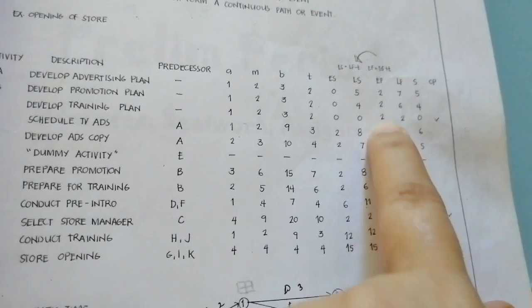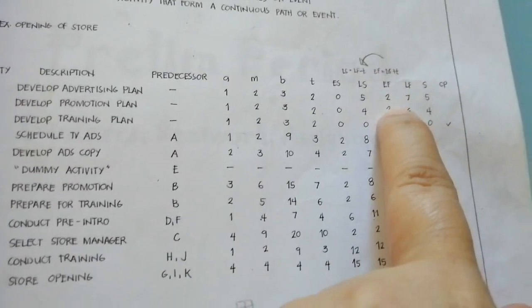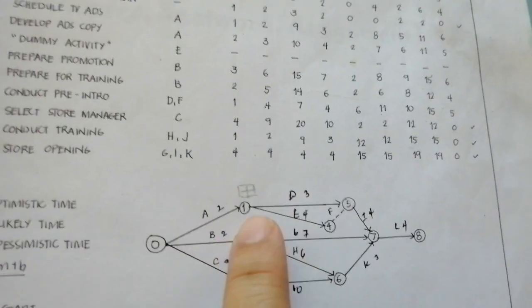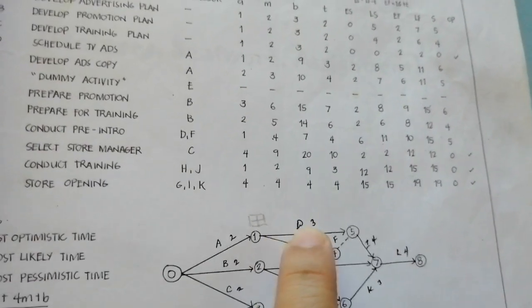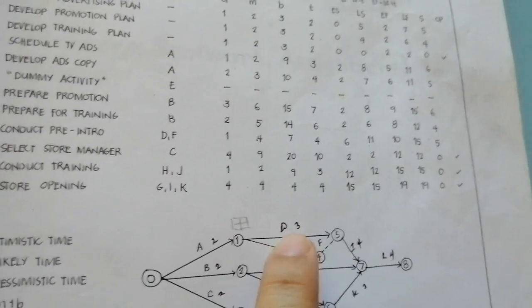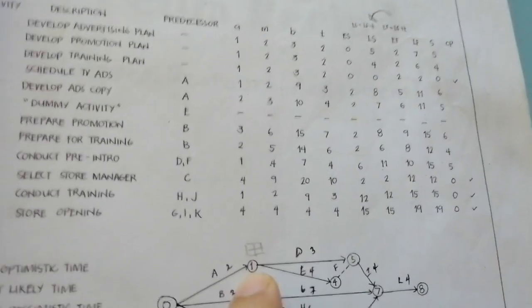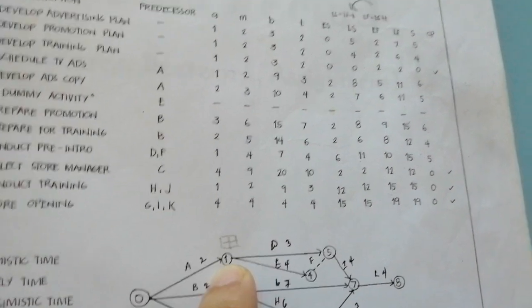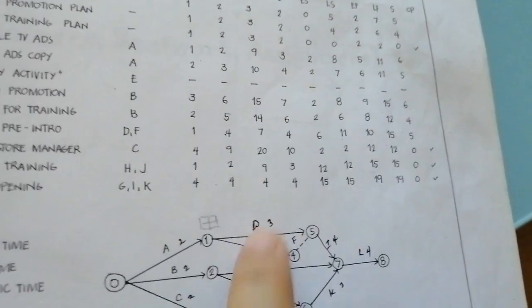And the same thing with C. Naging 2 siya sa EF. Okay. The EF in the previous activity in the network will be the ES of the succeeding activities. So for D and E, ang ES nila will be the EF of A, which is equal to 2. Okay, that's why it's 2 and 2.